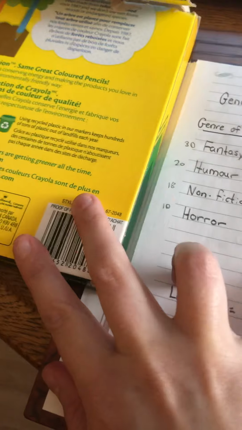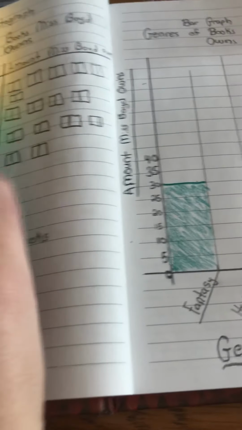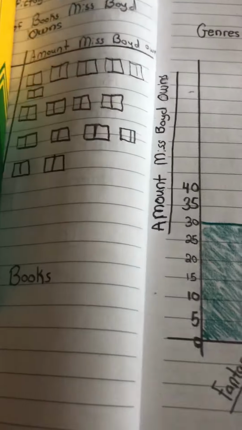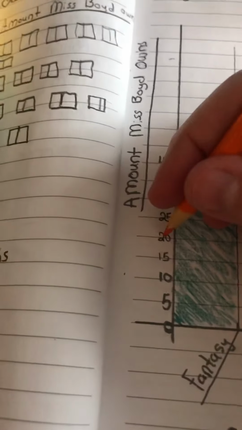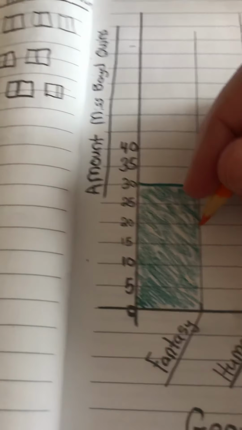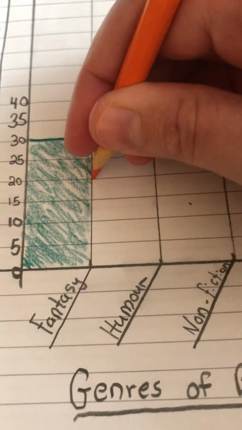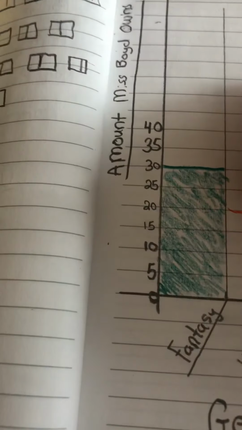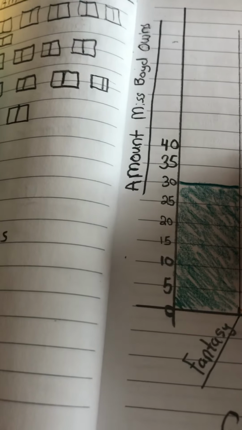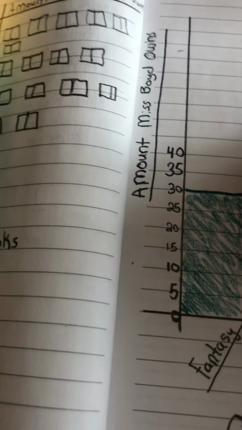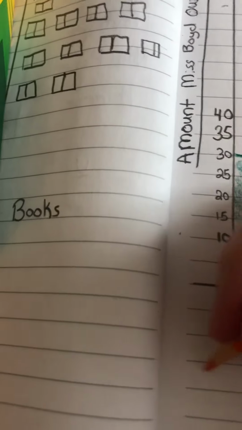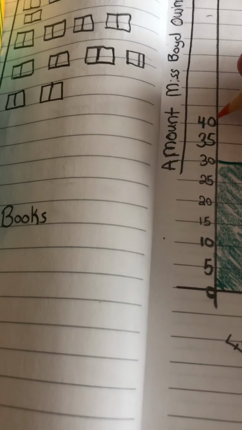Okay, humor. If I look back at my pictograph, I had 20 humor. So I'm gonna color in humor with orange. I find my 20, there's 20. I wouldn't write it on my fantasy, but I move over to where humor is, I make my line, and then I color it in. 20 humor books. And I don't have to write my scale here like scale equals 5 because I can see that it goes up by 5 here.